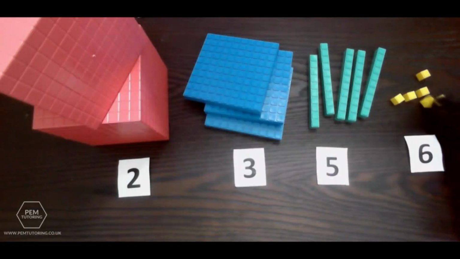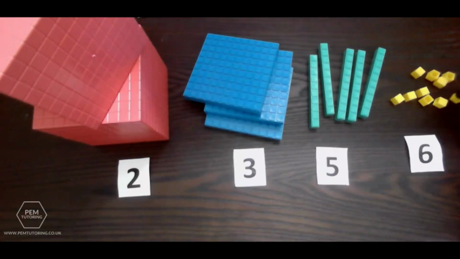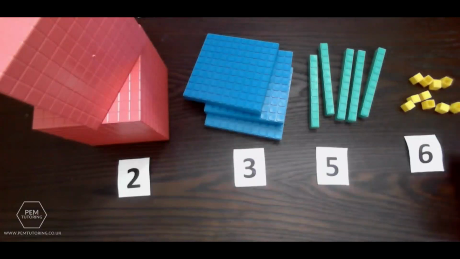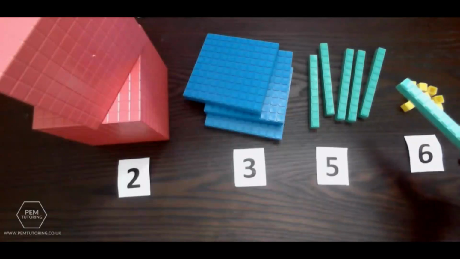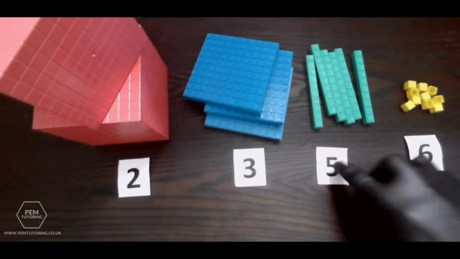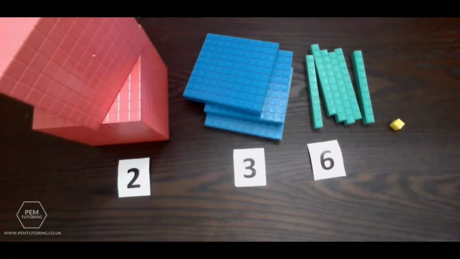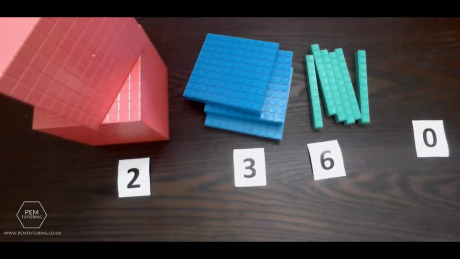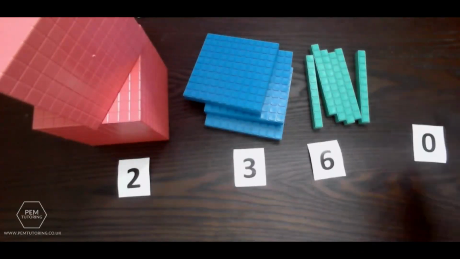So if we were to add, say, another 4 ones to this, so that's 10 in total, so that's 1, 2, 3, 4, 5, 6, 7, 8, 9, 10. We can exchange these 10 ones for another 10. So we can put back here, that 6 goes there, and because we exchanged it, we can then get rid of these. So now we have 0 ones. So this number is now 2360. So this is telling us we have 0 ones.